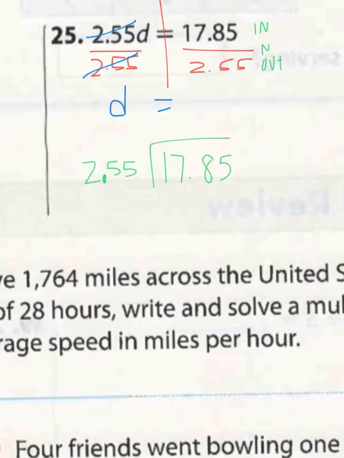Now when we're dividing decimals, this guy's our boss right here, our divisor. We want him to be a whole number. In order to do that, I need to move my decimal point 2 times to the right, to turn this into 255. And if I move this 2 times to the right, guess what? I need to move this 2 times to the right. So now my new equation is 1785. Let me erase this so I can make myself some room.